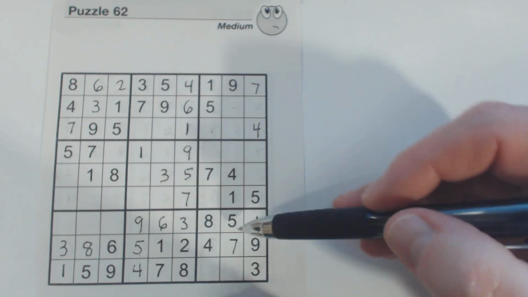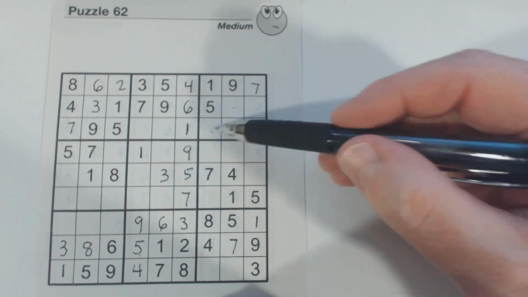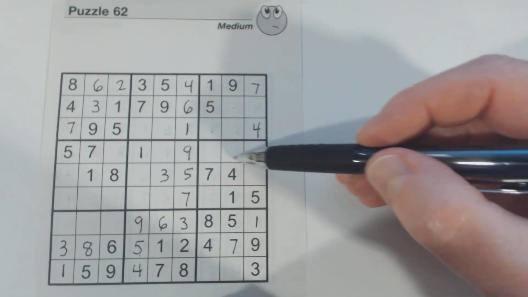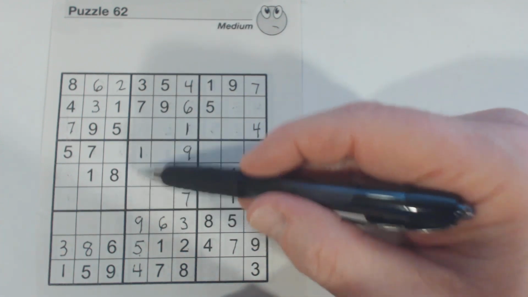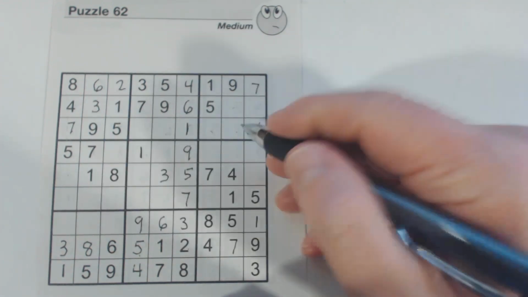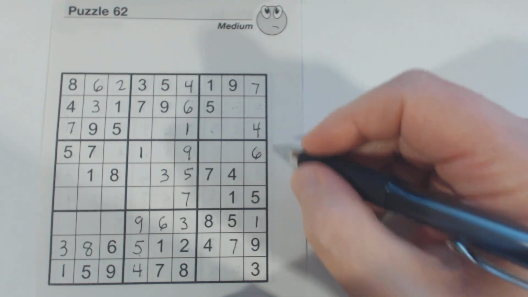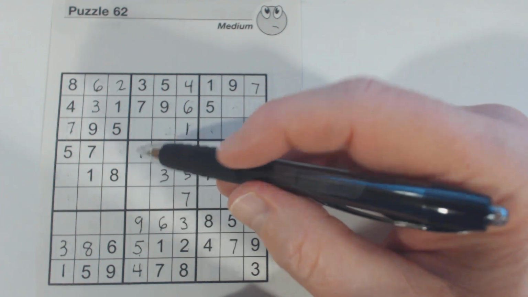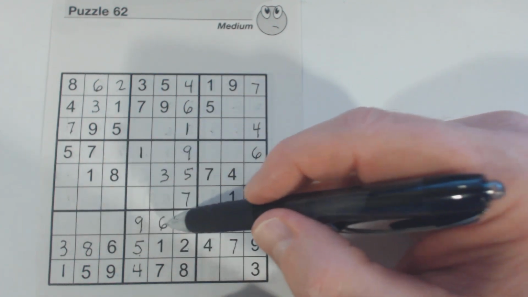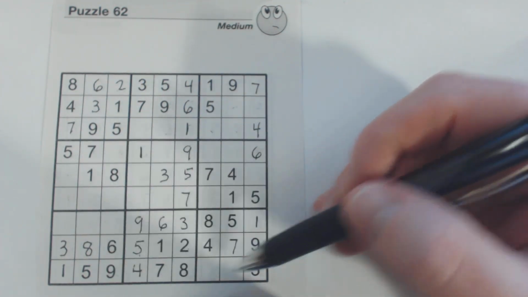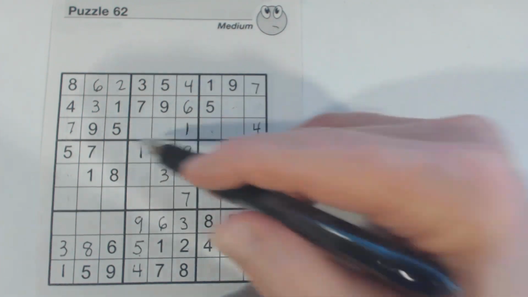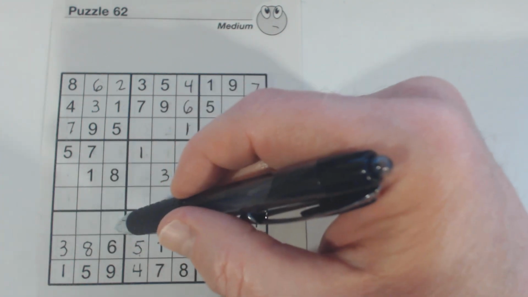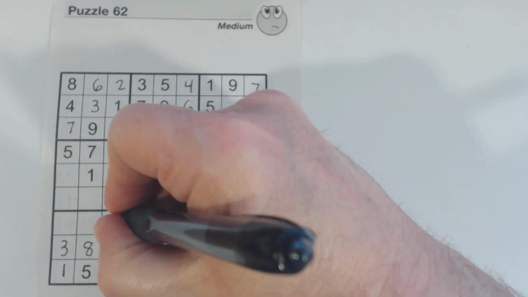Oh, okay. We have 2, 6 here and a 3, 6 here. And then we've got 6s there and there. So we know that's a 6 right there. Okay, 6s. Okay, 7. Oh, we got a 7 there.